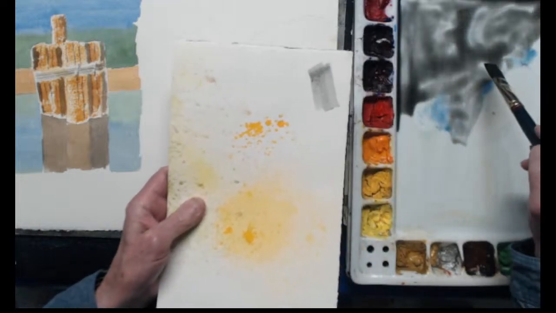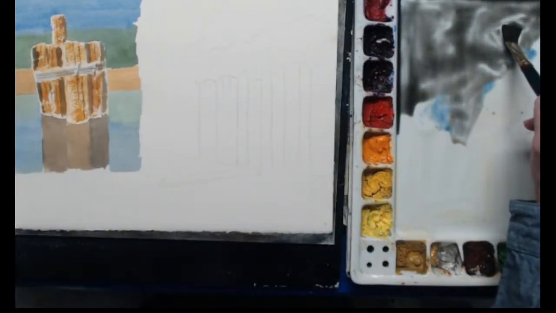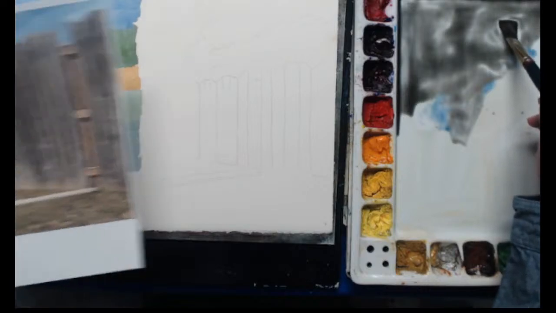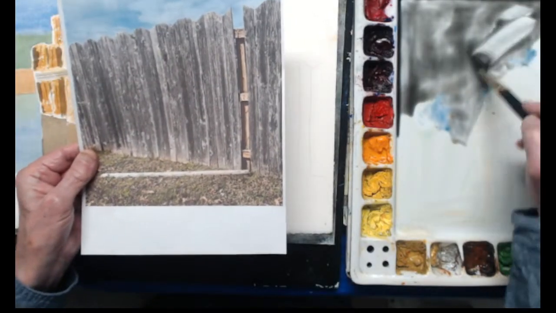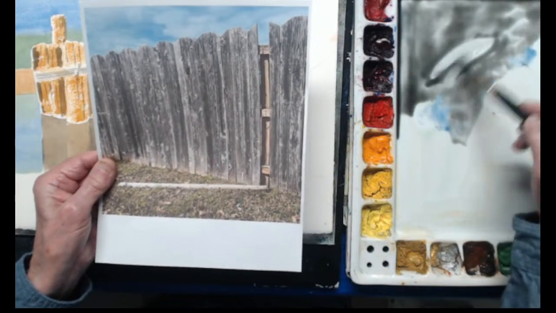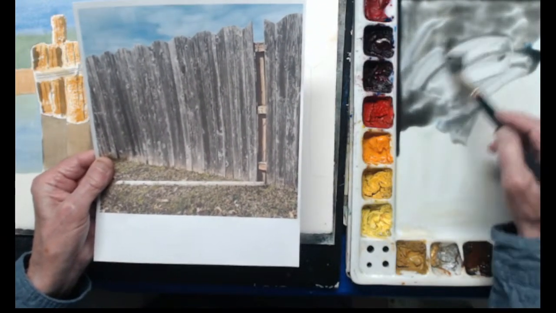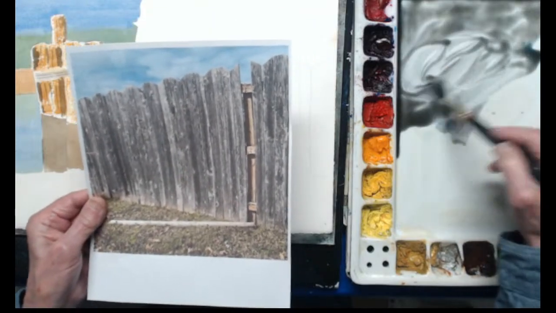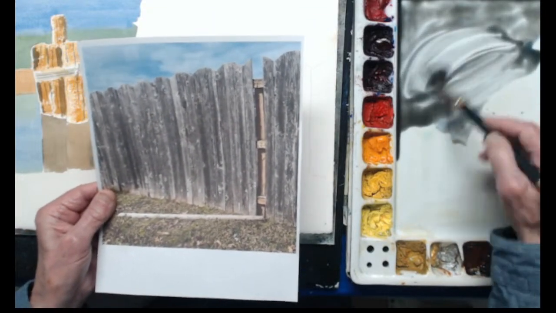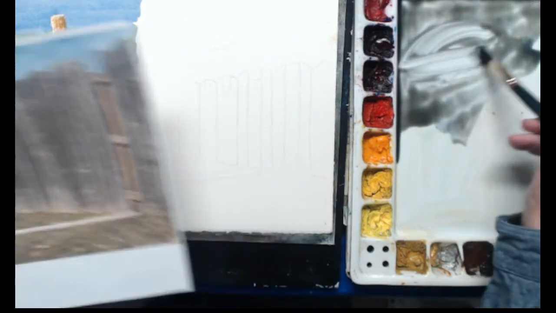Yeah, see, it's nice and gray and light. That's what I want. So the light colors I'm going to get with this mixture right here: ultramarine, burnt sienna, and just a touch of Payne's gray, and lots of water. Probably a ratio of 3 to 1, or almost 4 to 1. 4 parts water and 1 part paint.